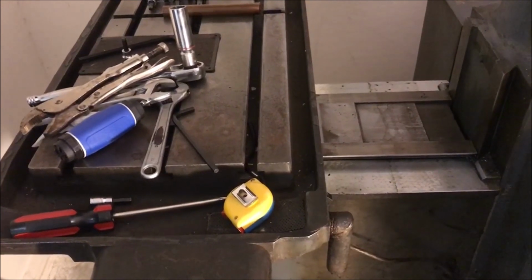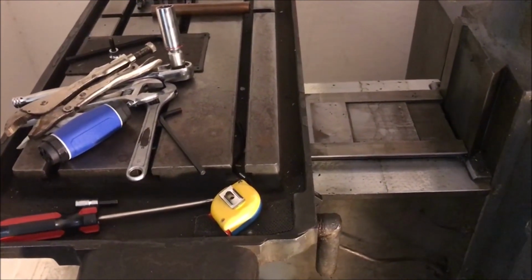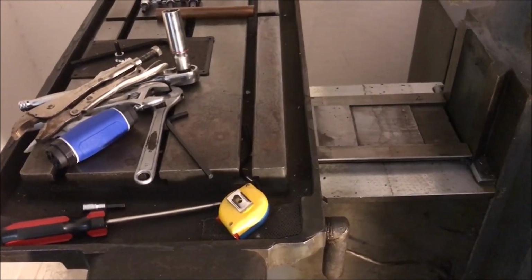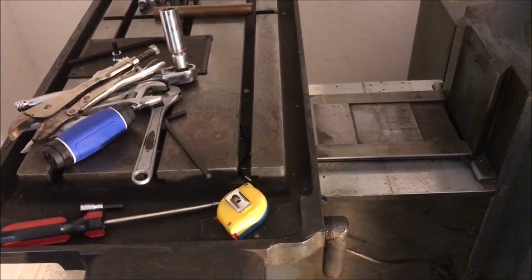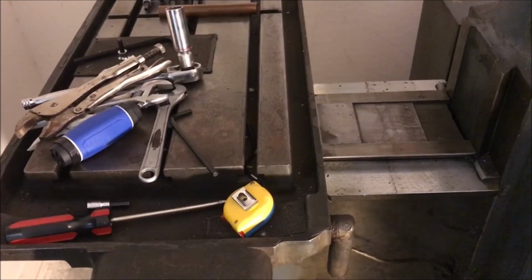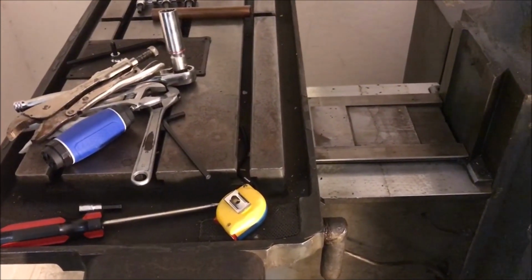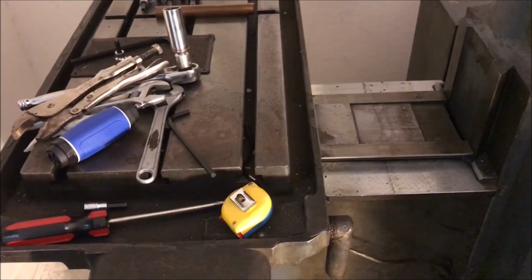Next, I want to see that when I tell the saddle to move 0.1 inches, does it really move 0.1 inches? If not, I need to make adjustments to LinuxCNC to make sure that it's going the right distance. So let's set that up. I don't own any dial indicators, and that would be a really nice way to do this.